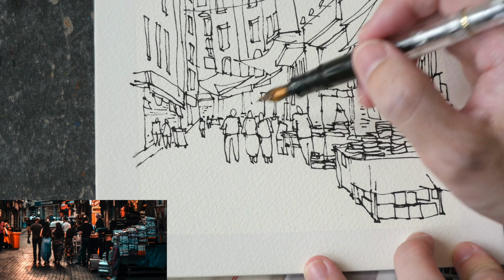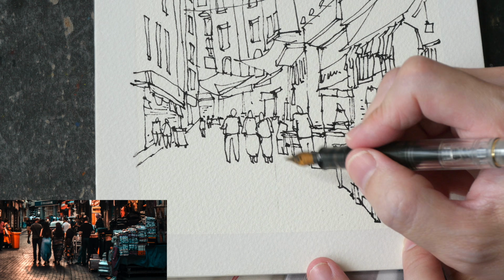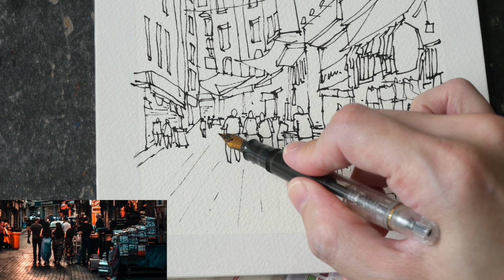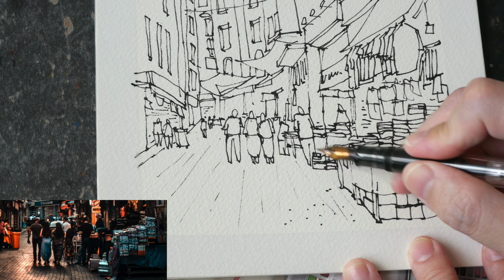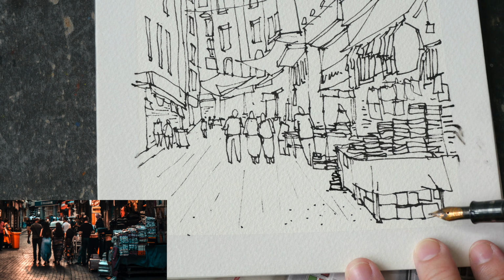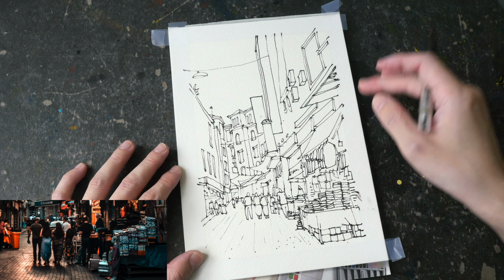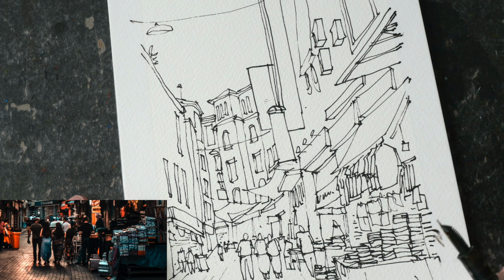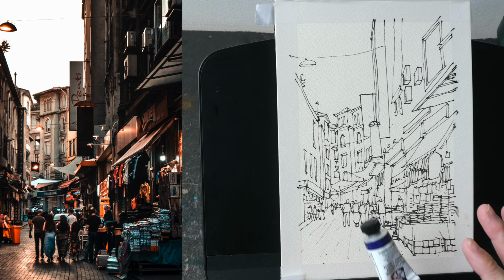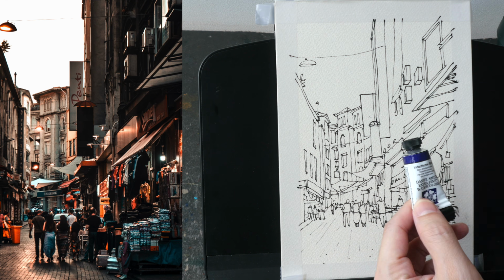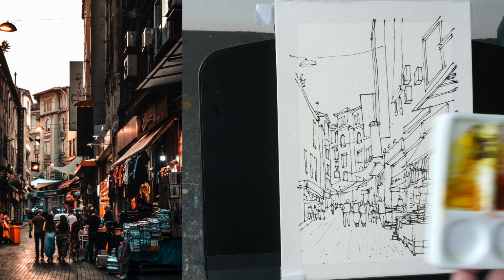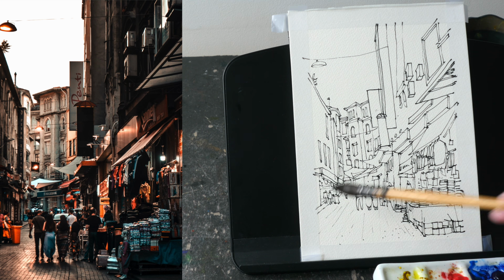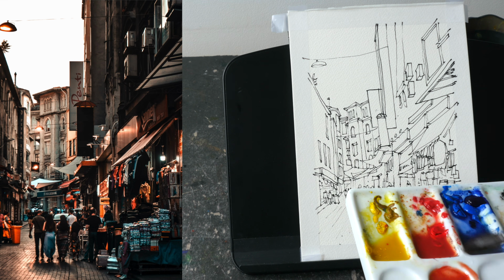And also ask about the weather, like how hot it is during the afternoon, because if it's really hot, the sketching experience will be unpleasant. So the best time to sketch is actually in the morning. However, I know many people can't wake up early in the morning to go out to sketch, but that's actually the best time to sketch. In the morning, it's much cooler and you get long shadows as well, and the lighting isn't that harsh.